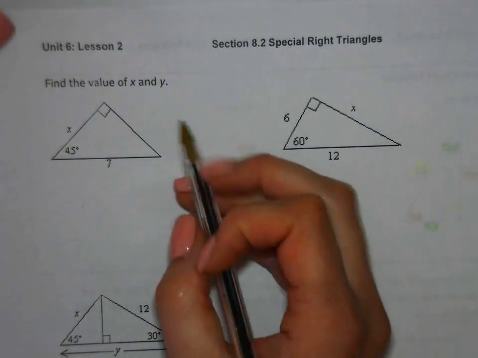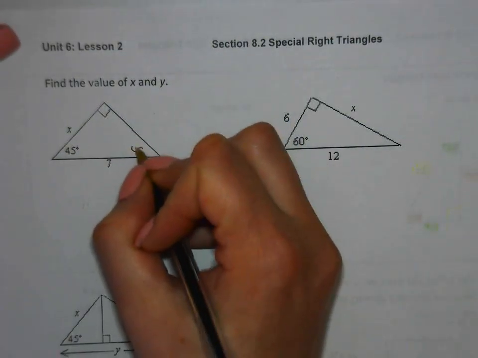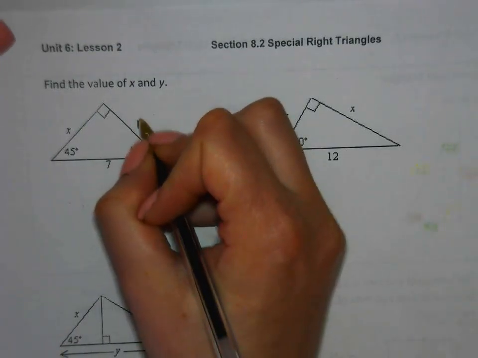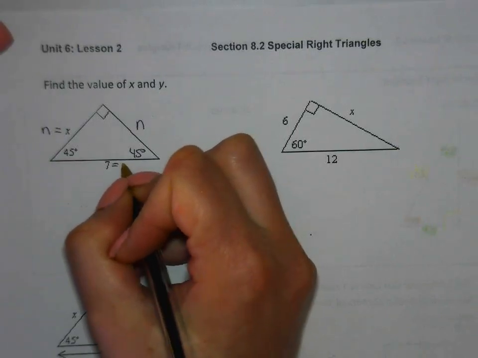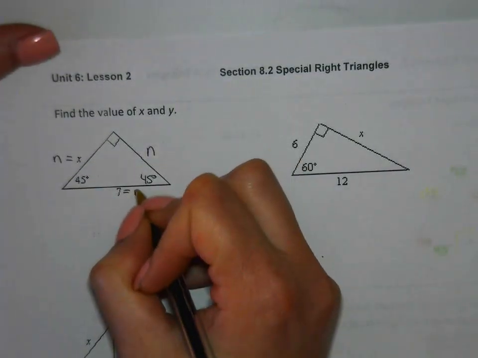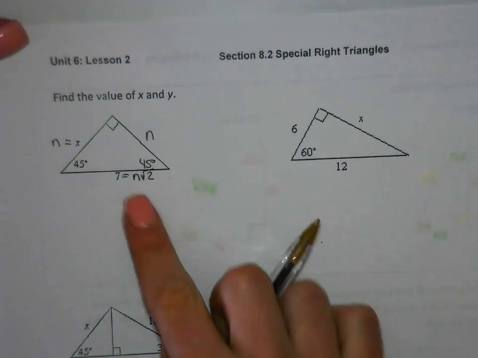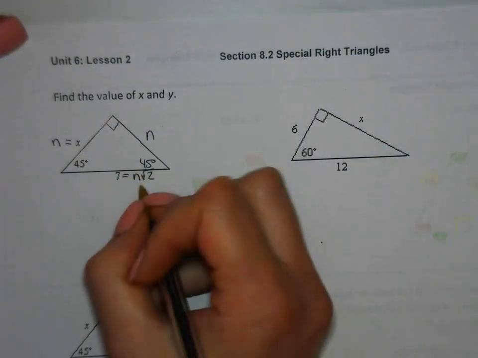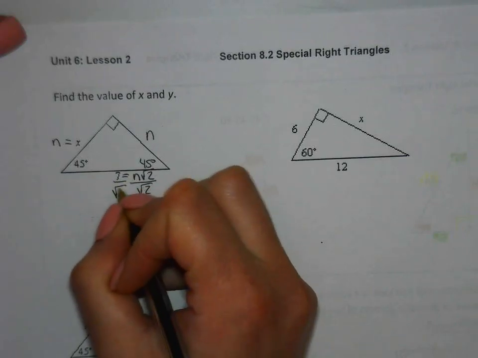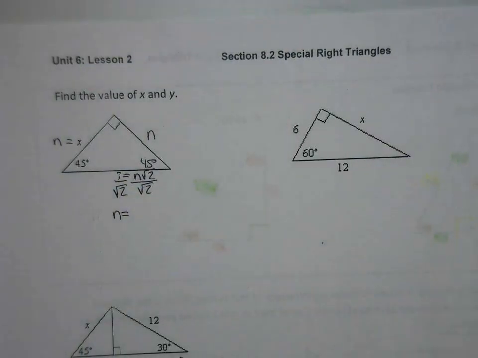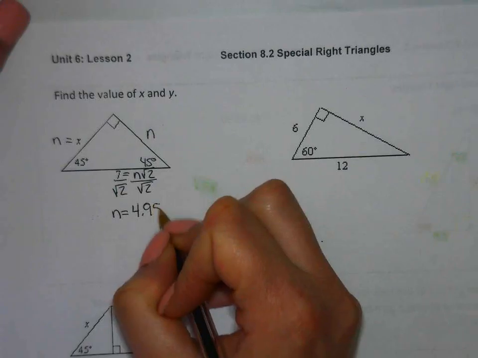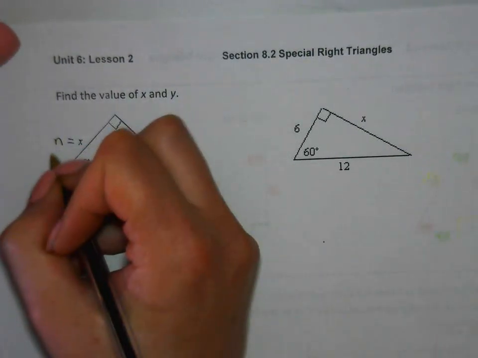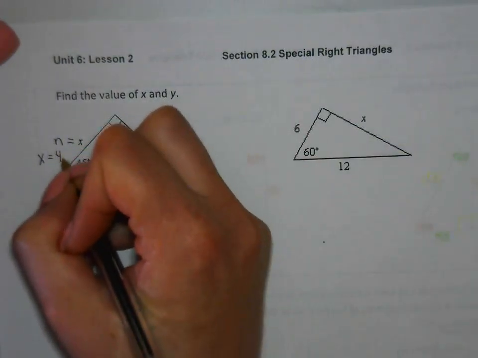Let's find the value of x and y. We're working with a 45, 45, 90 triangle. So this side length is n, and this equals, excuse me, n square root of 2. We need to solve for n, so we're going to divide both sides by the square root of 2. So n equals 7 divided by the square root of 2, rounded to the nearest hundredths, is 4 and 95 hundredths. So x equals 4 and 95 hundredths.